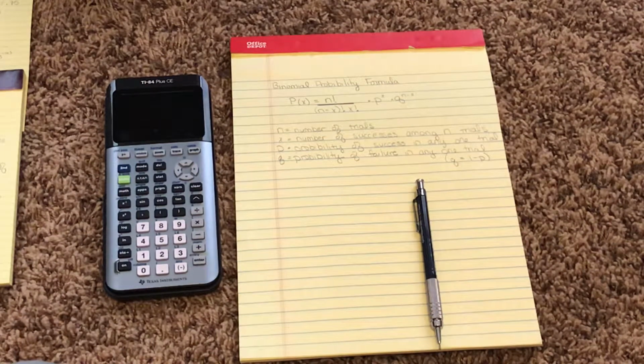My name is Lindsay Jensen, and I'm going to be explaining how to find a probability corresponding to the variable x in a binomial distribution using one of three methods. This method involves calculations involving the binomial probability formula, which is also the basis for the other two methods.